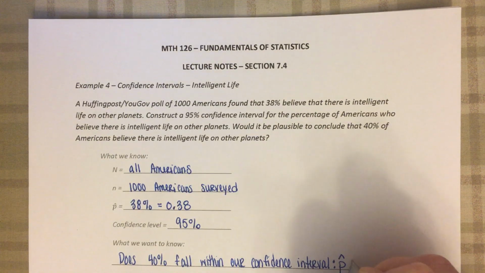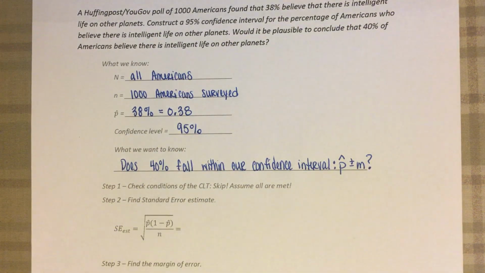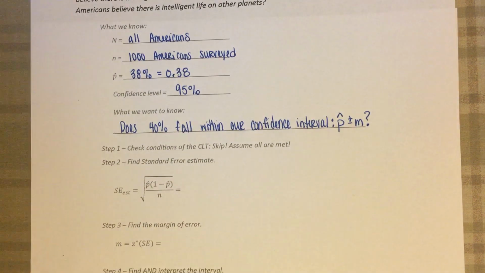Which is p hat plus or minus m. Step 1, our conditions, we're going to skip them. Next couple of examples, we're going to skip them, assume that they are met. Again, if they are not assumed to be met already, go through and do your multiplications to check those different values. Right, now we're going to find our standard error estimate.